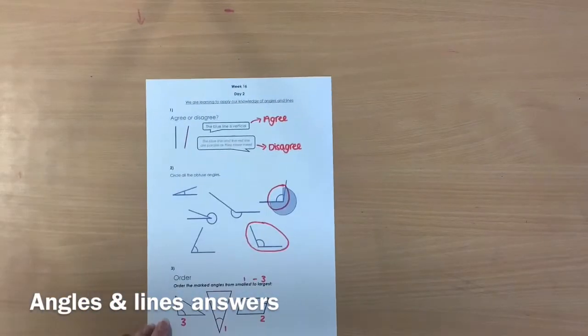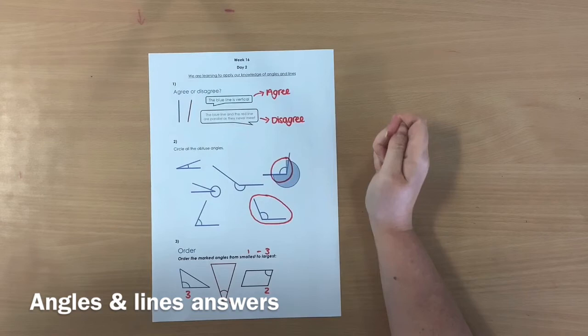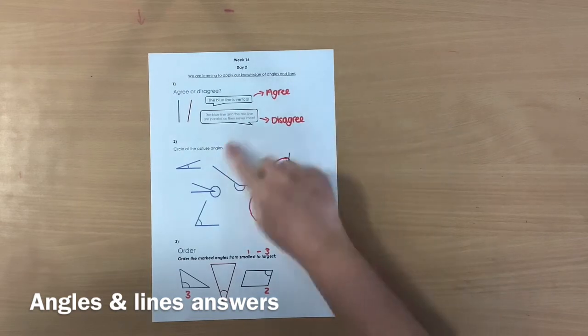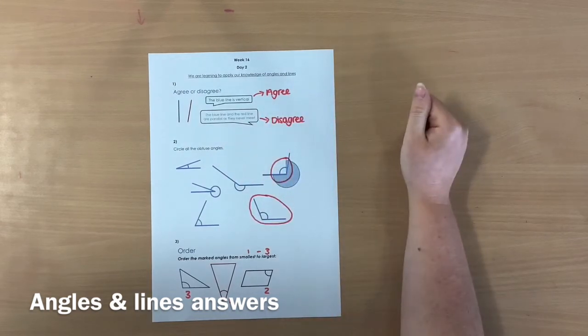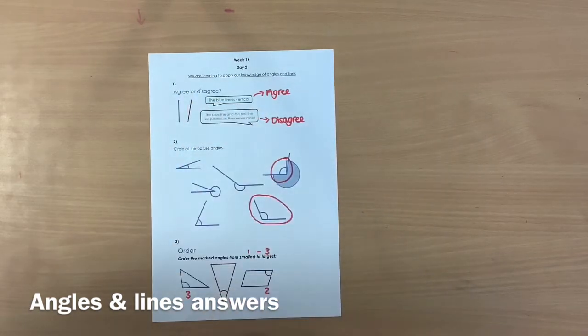Let's start off by marking your work from yesterday. Question number 1 was an agree or disagree. You had a blue and a red line. First of all, it said that the blue line is vertical. I agreed with this. A vertical line is a straight line that goes from top to bottom.